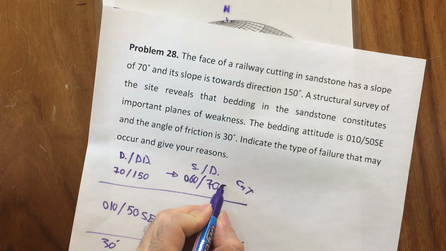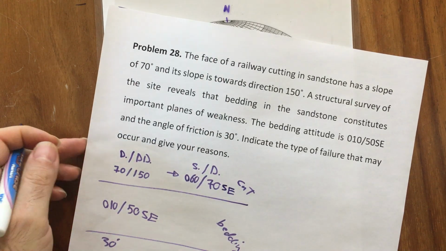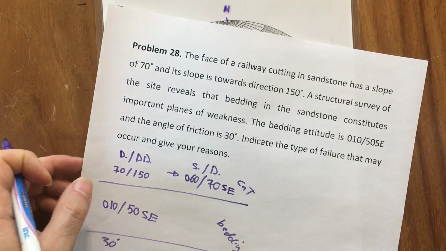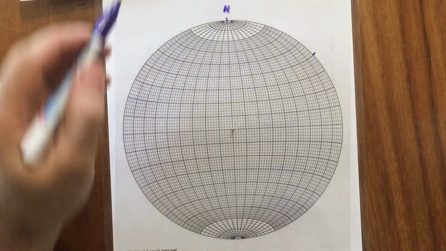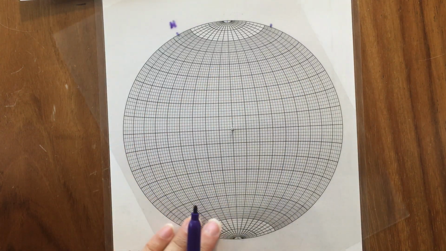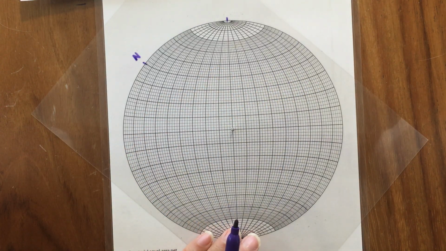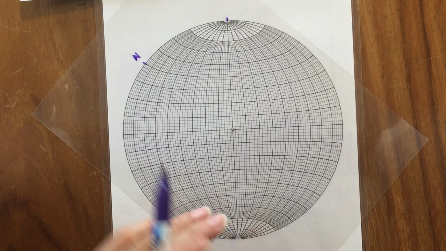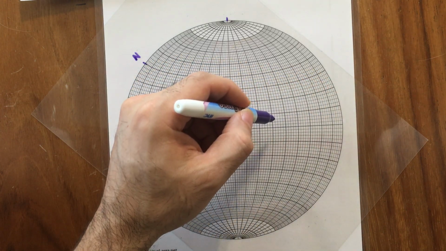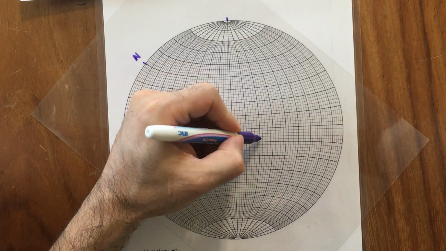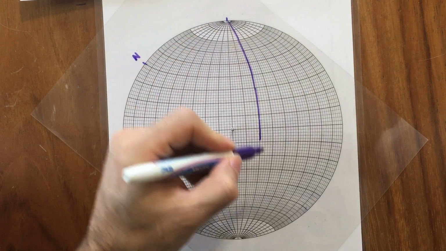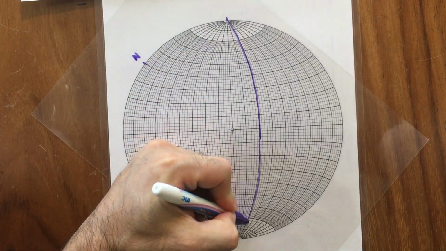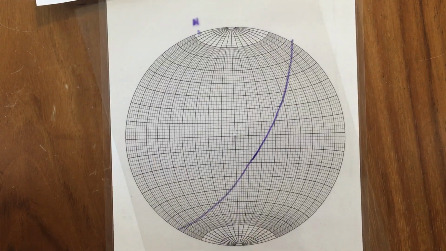Here I might put SE, which makes more sense, and you see the direction is towards southeast, 150. Or we can go with this strike. You place that one here, and I'm going to count from this direction 70 degrees. This is my plane.